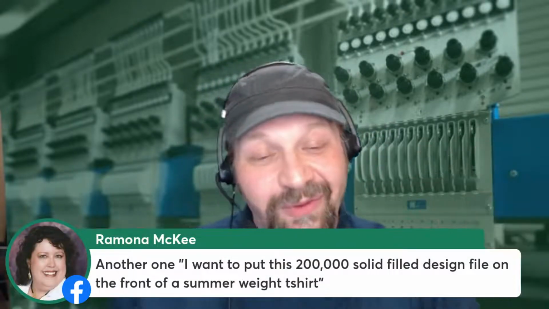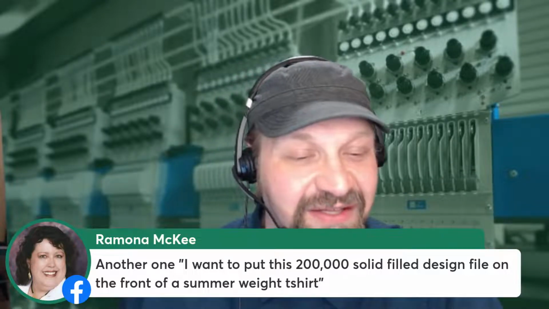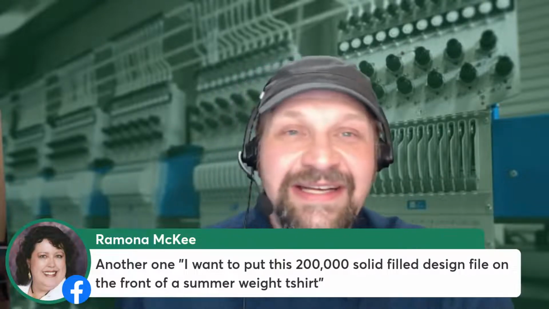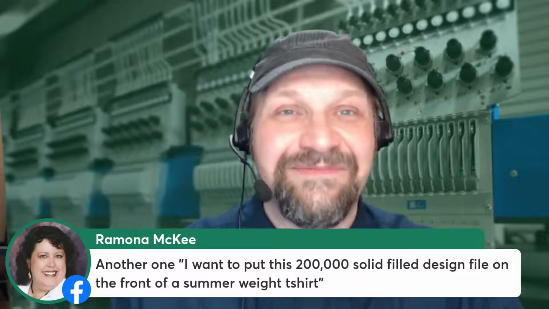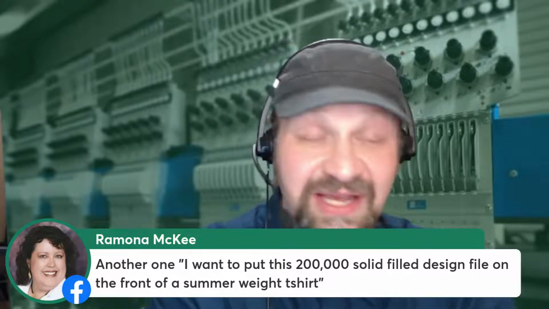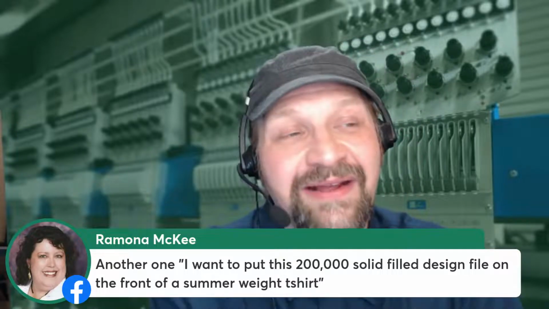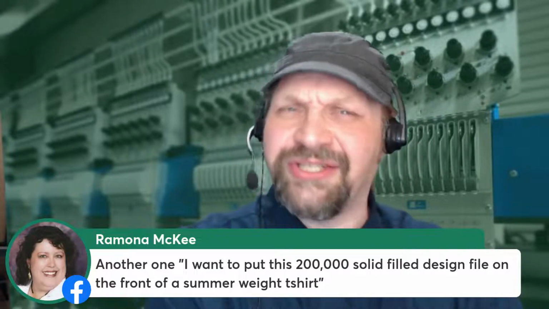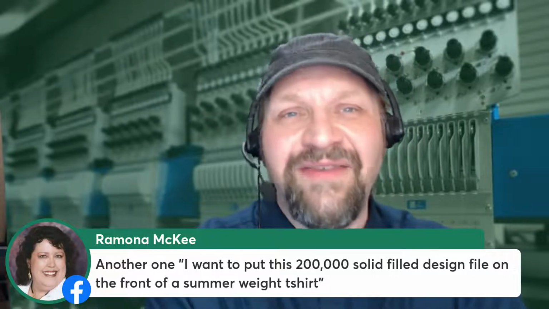Ramona says, another one, I want to put this 200,000 stitch solid filled design file on the front of a summer weight t-shirt. I have absolutely turned down a job for this reason. And let me tell you, it wasn't easy. I had somebody who came in, it was a car club that had a really detailed design, and they wanted it on the back of what we can call an undershirt. It was a very, very lightweight shirt. It was an incredibly heavy embroidered design.